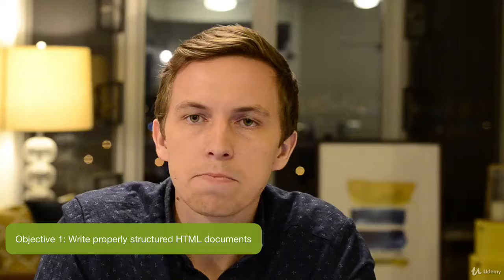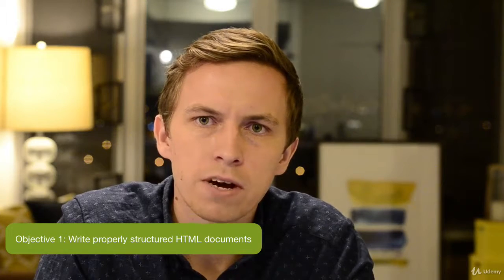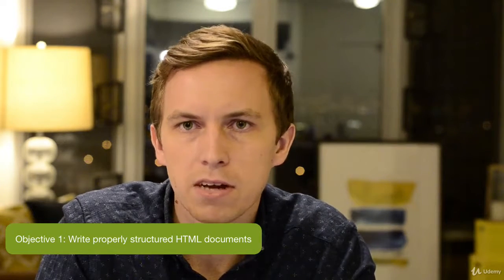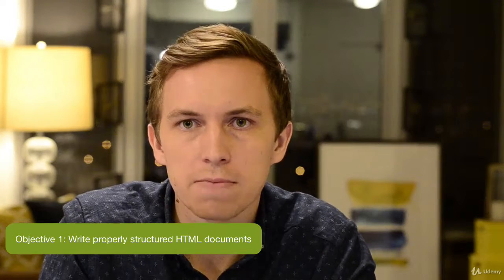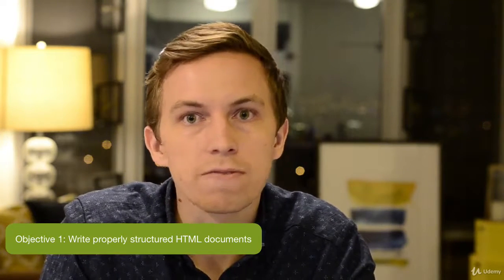So there are 2 units about HTML, this one and then the following unit. And in this first one, there are 3 main things that I want to talk about around HTML. The first is that by the end of this unit, I want you to be able to write your own properly structured HTML documents. So there's a set of tags or some code that every HTML document must have. There's a set of rules we have to follow. So that's the first thing I want you to be able to do.